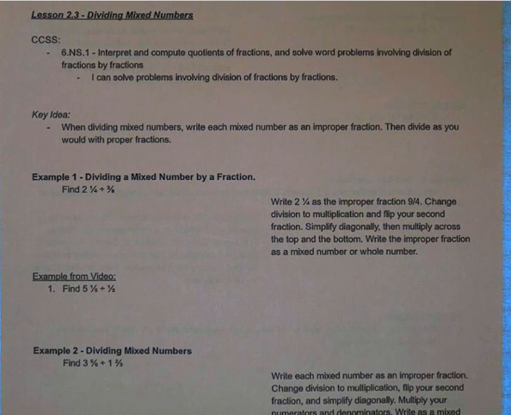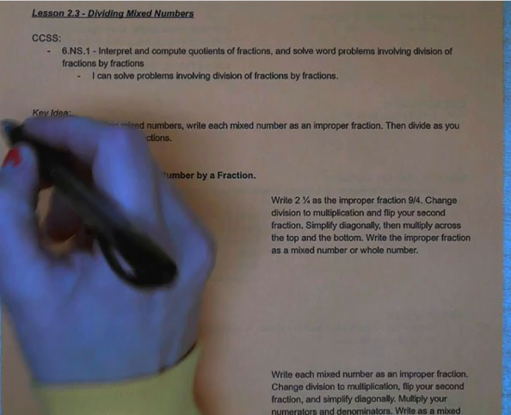Welcome to lesson 2.3, which is going to go over dividing mixed numbers. So far this chapter we've learned how to multiply fractions, multiply mixed numbers, and divide fractions. So now we're going to add in the dividing of mixed numbers. At the end of this section you should be able to solve problems involving division of fractions by fractions, including mixed numbers.